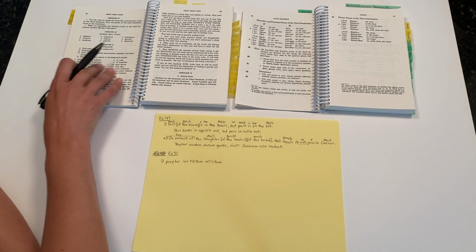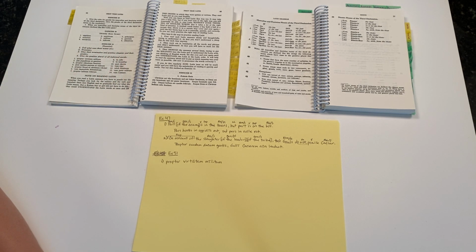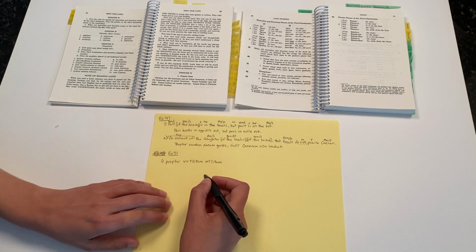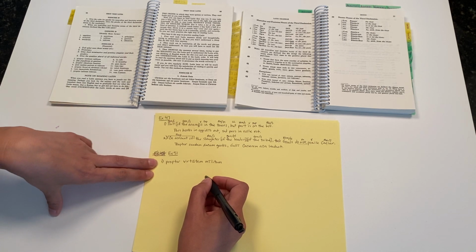So there's just a mix of those scenarios in this particular exercise. It just causes us to slow down and focus and discern all of those things. All right, so let's take a look at number 1.